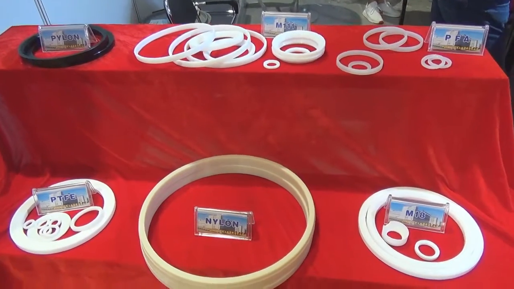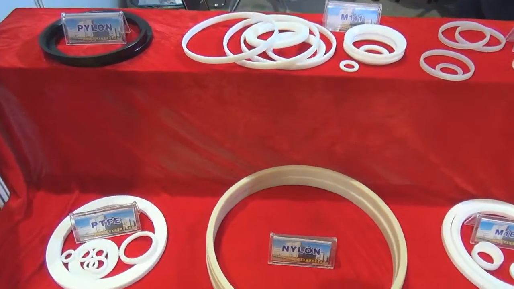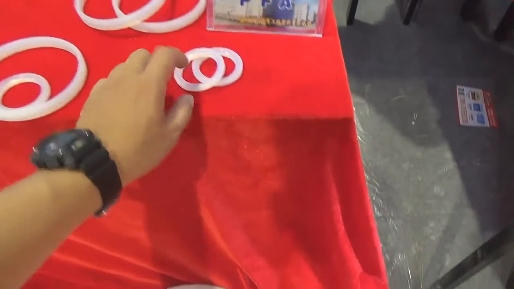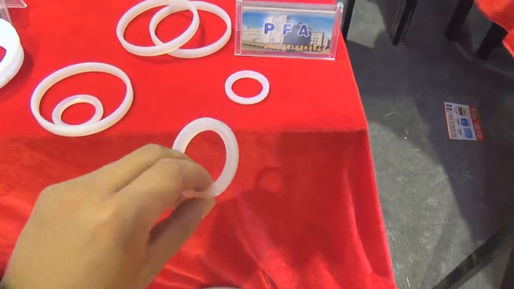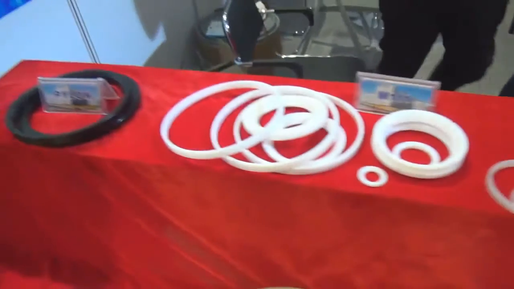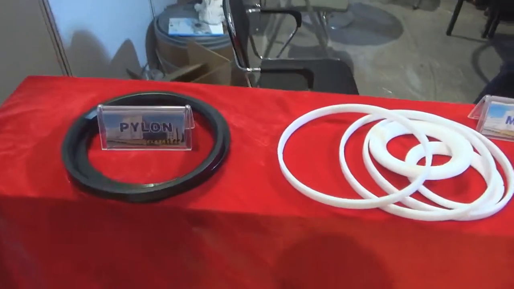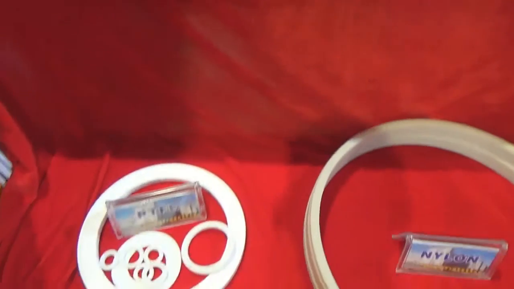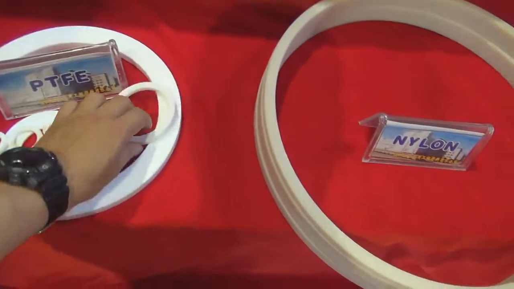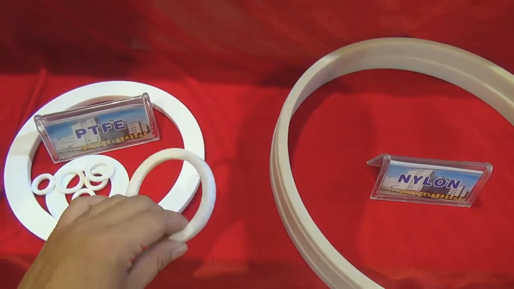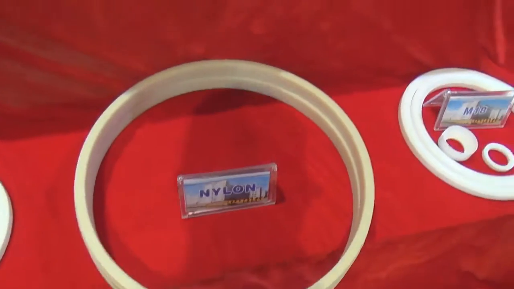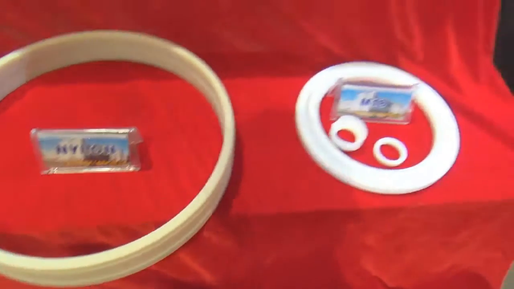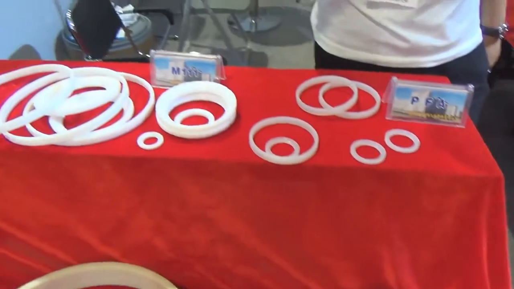Let's look at this valve seat manufacturing. What kind of materials do they use? They have PFA. And we also have other materials like vinyl. PTFE is very commonly seen in the ball valve industry. And we also have nylon. The color is a little bit yellow. And some other kinds of materials.